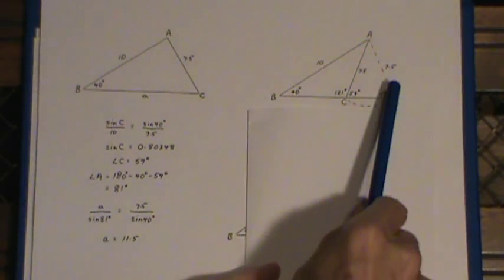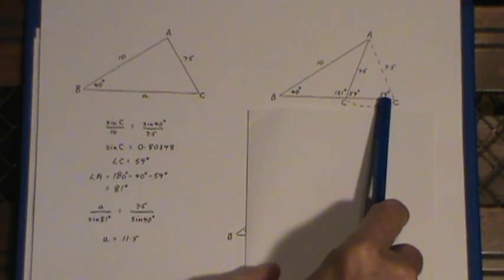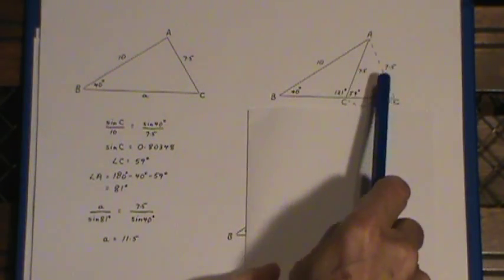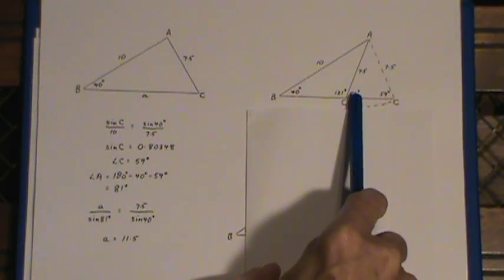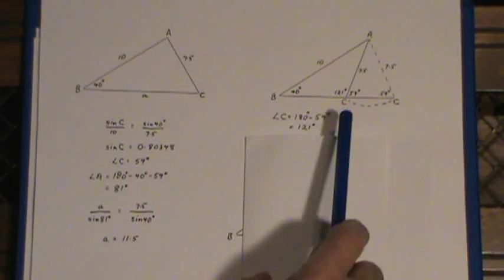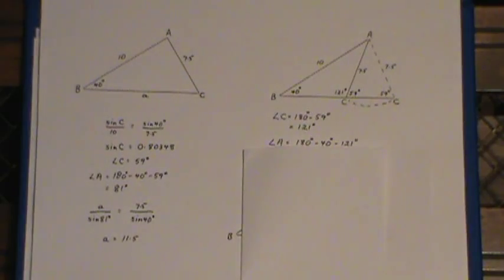Because we solved the first triangle and got an angle of 59 degrees, because this is an isosceles setup over here, this is also 59. So if you subtract the 59 from 180, you've got 121, and you've got the angle inside this obtuse triangle.